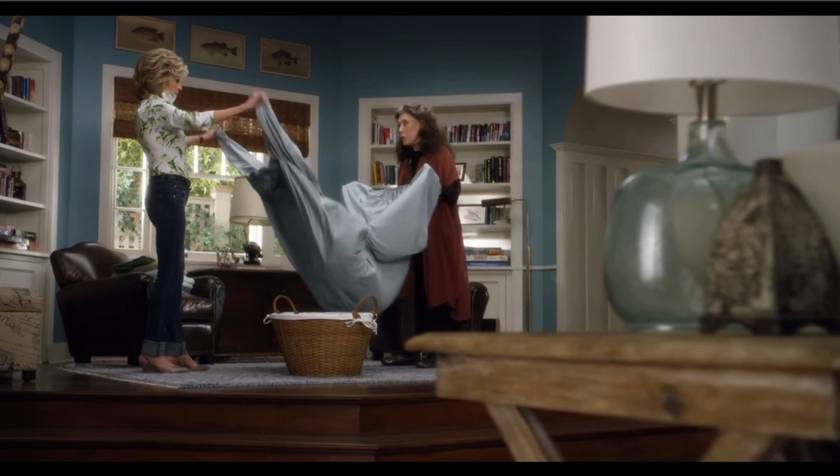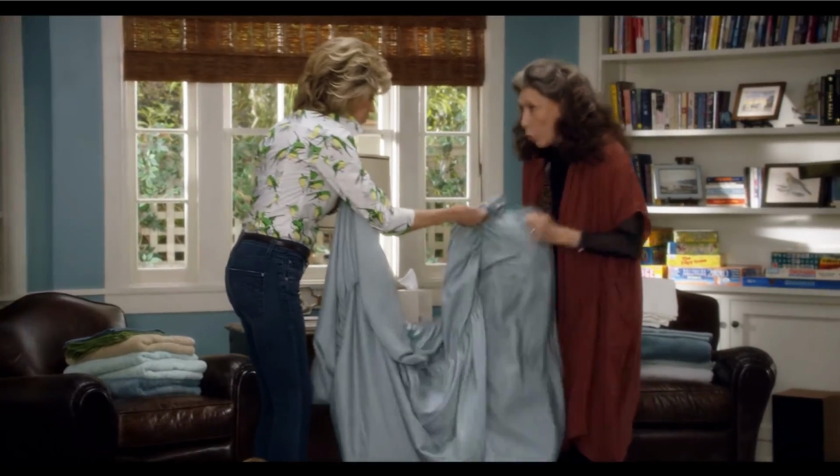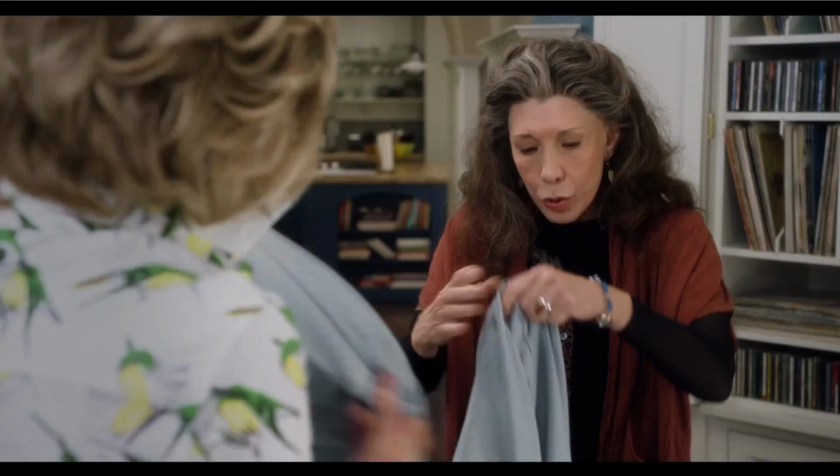This is harder than you said it would be. Fold the corners. No, fold the corners. Whoa, not that kind of folding.